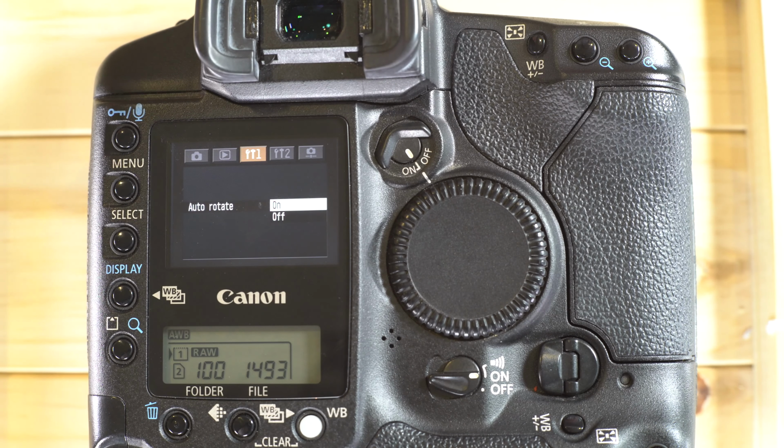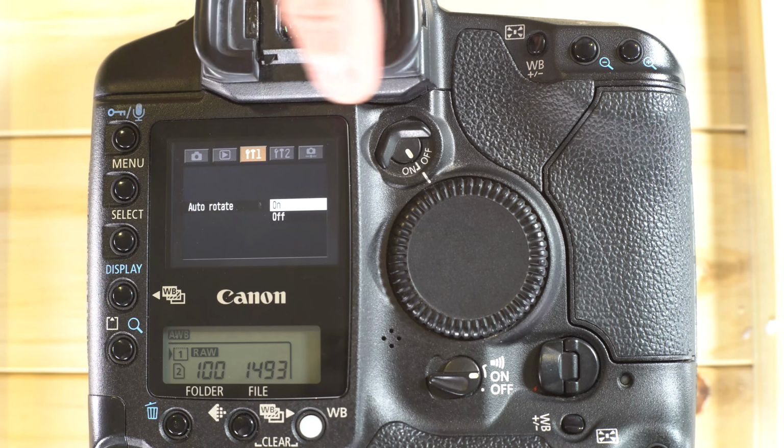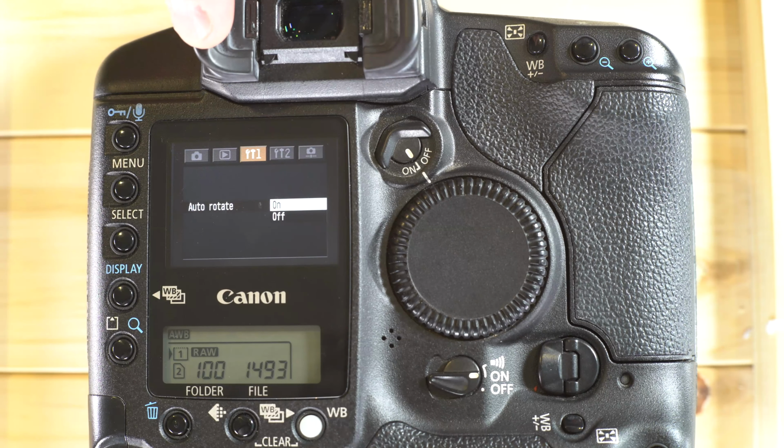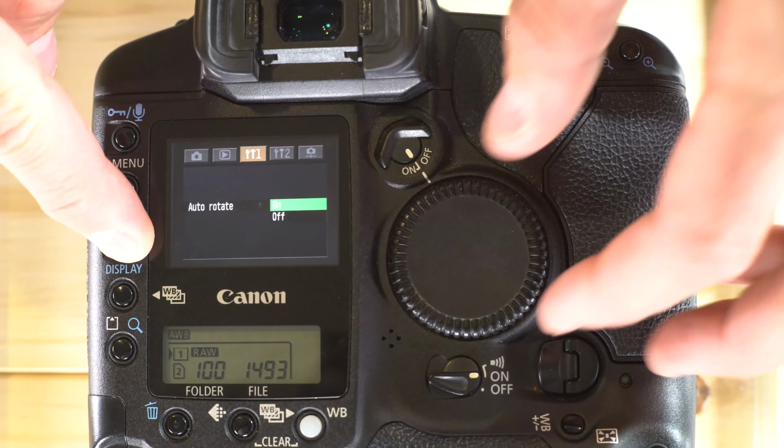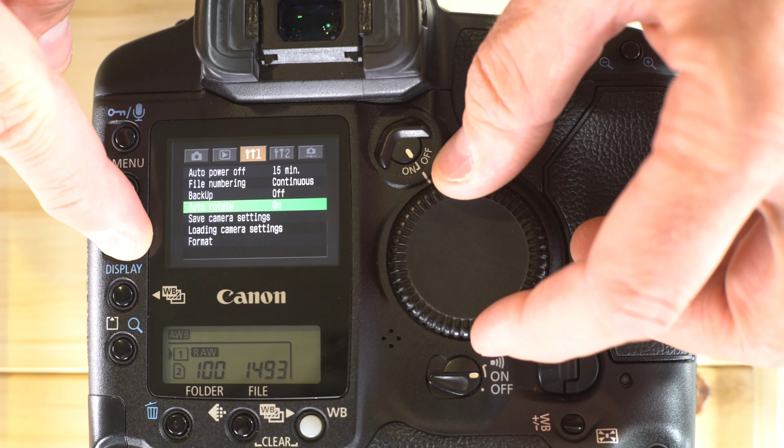Auto rotate is on or off, whether or not you want to have to rotate your camera to look at portrait orientation images, or you want them to rotate on the screen. And this is just a matter of personal preference and LCD size, because this does have a smaller LCD.